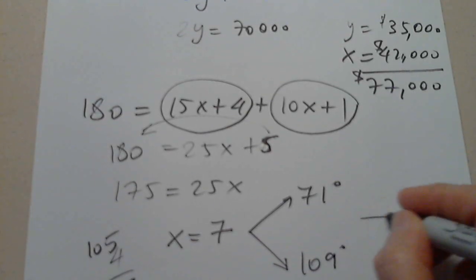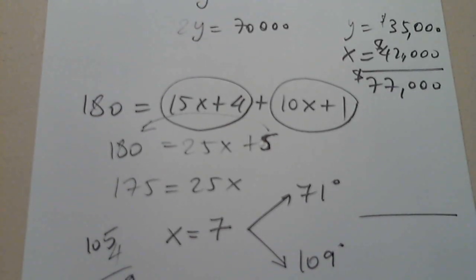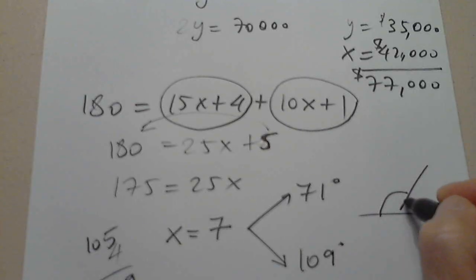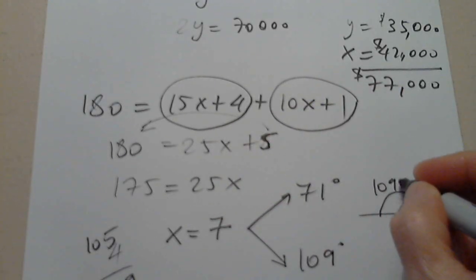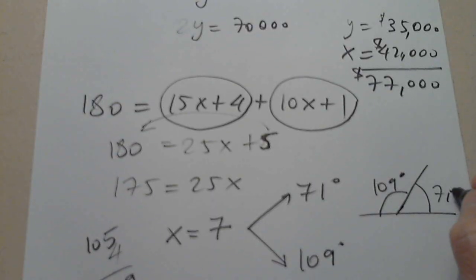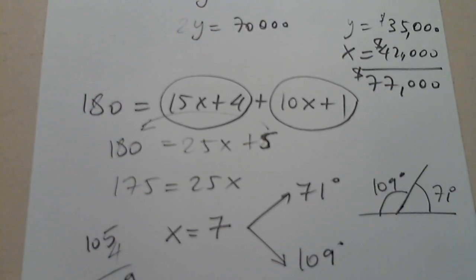Let's see how they were pictured. Okay, so on this side, this angle was the first one, the big one. So this is 109 degrees, and this one is 71 degrees. Good. Find the value of x and then identify the measure of each angle. Is it something we want to work on?